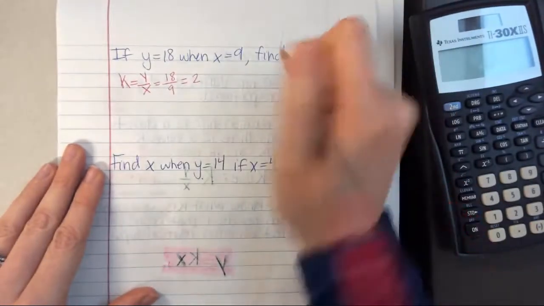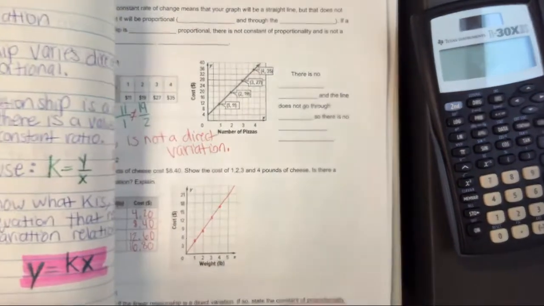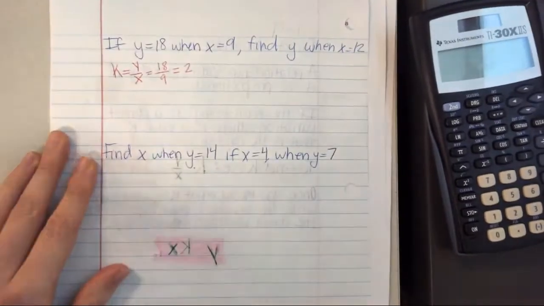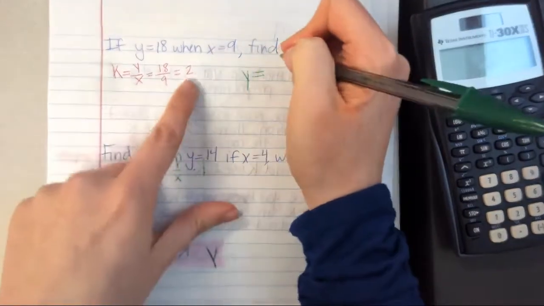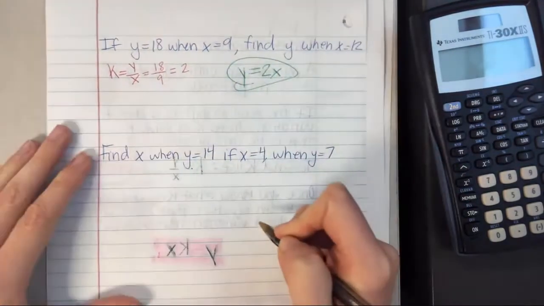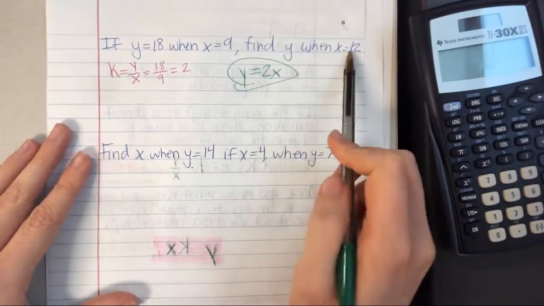Then you write your equation just like before. y equals kx. That's our equation. And then you can use the equation to figure out the missing number.